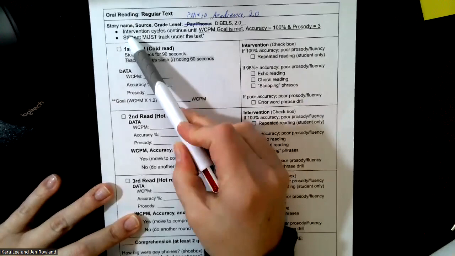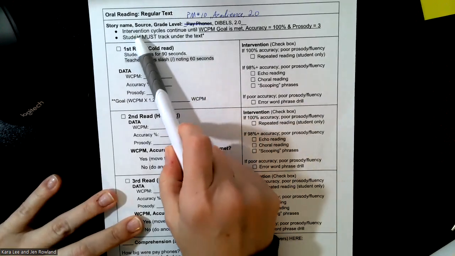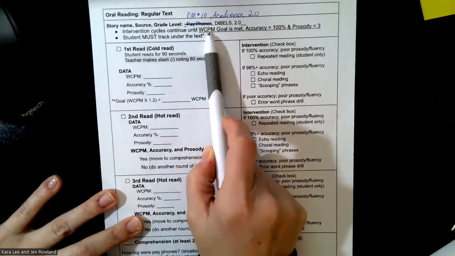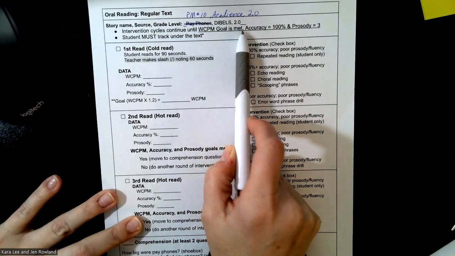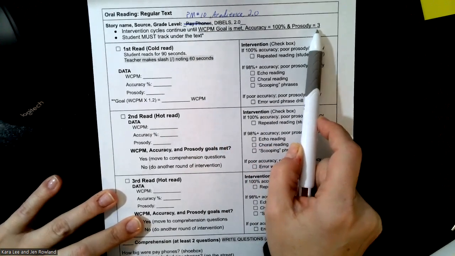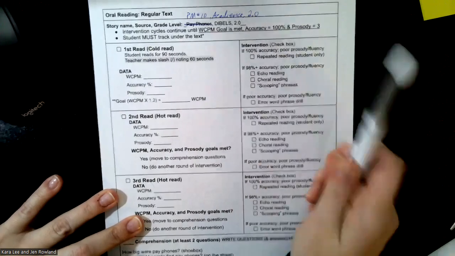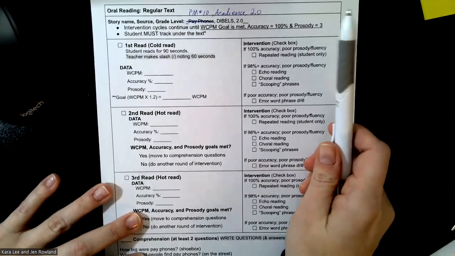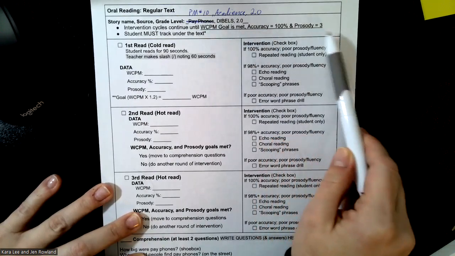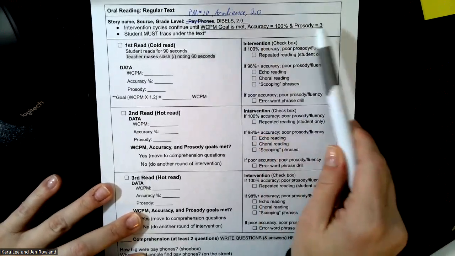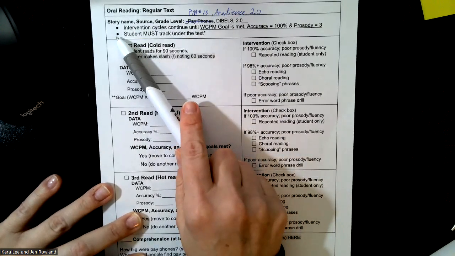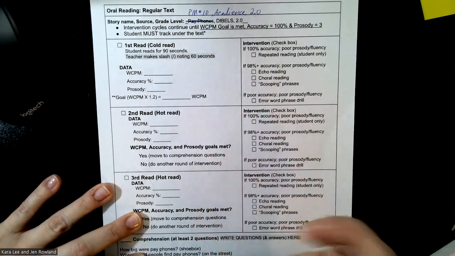Now I have 2 bullet points here to remind you that the intervention cycles will continue until the words correct per minute goal is met, there's an accuracy of 100% and the prosody is 3, or until time runs out for this section. This might not always happen, but the goal is that we keep intervening until we get this data right here. And there's a friendly reminder that the student must track under the text.